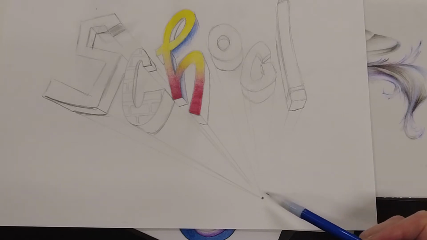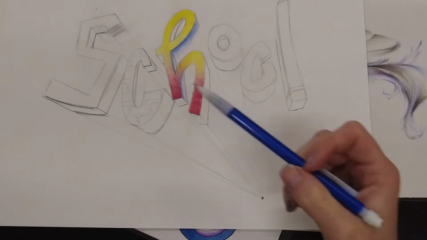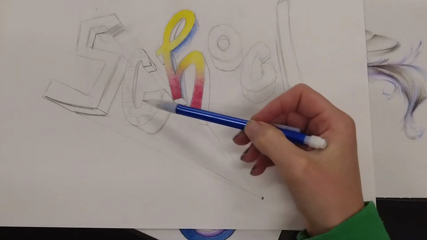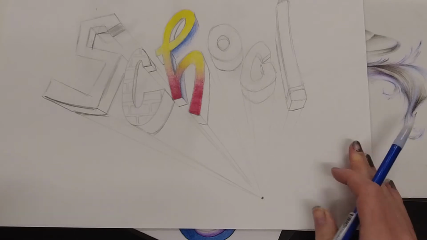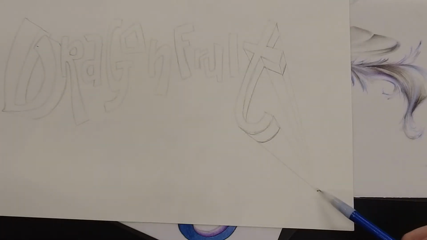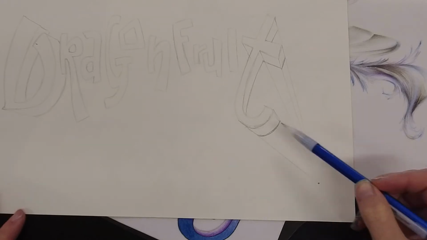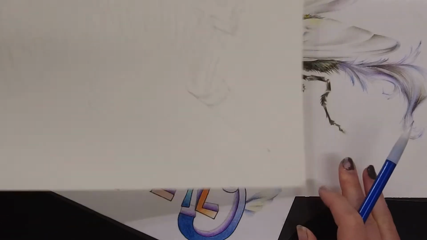Here the vanishing point is below the letters and to the right, so I see the bottom and the right-hand side of my letters. This example is the same: the vanishing point is on the bottom and to the right, so I see the bottom and the right-hand side of each letter.